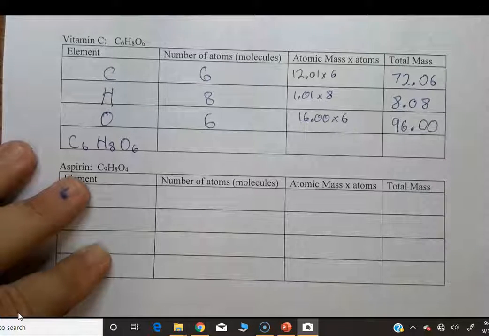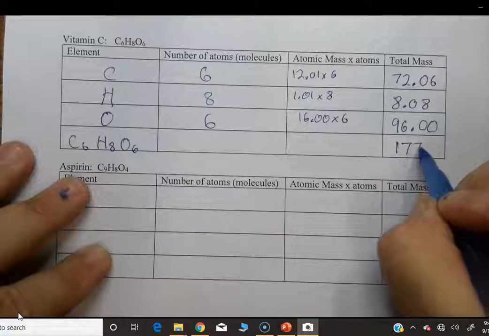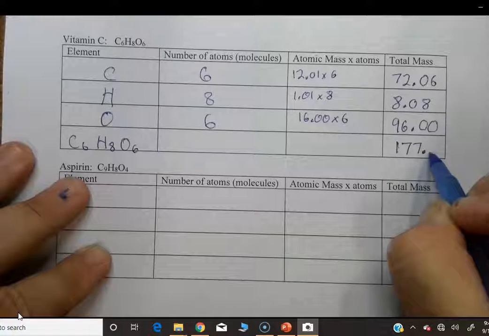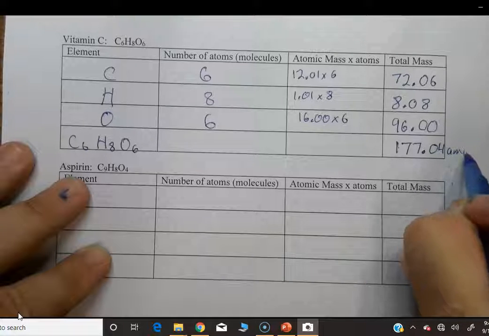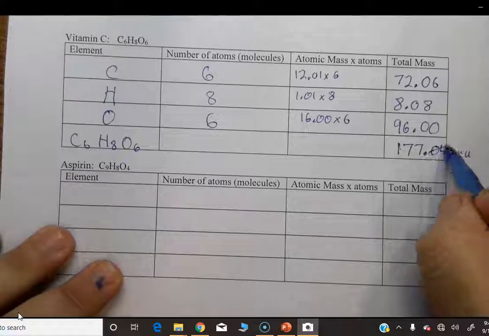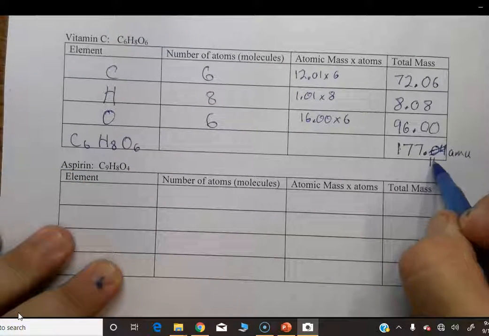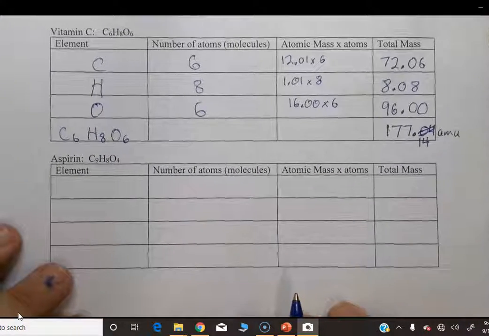So that's going to be 168, 176, 177.4. Check my math on that. Do it yourself. 0.04 rather. And now, whoops, I'm sorry, that was 0.14. Okay, so I hope you checked my math on that. 177.14 atomic mass units. Okay, aspirin.